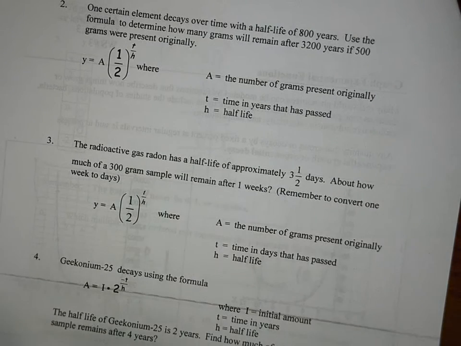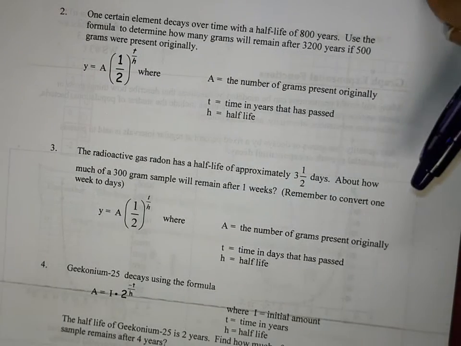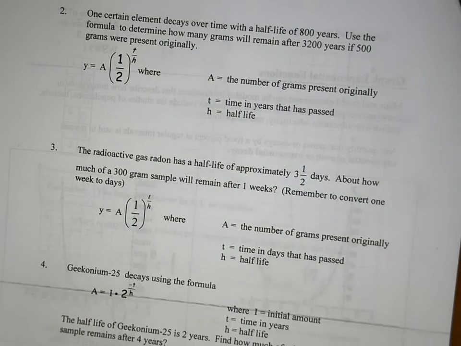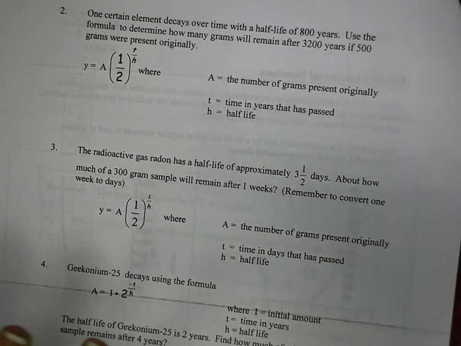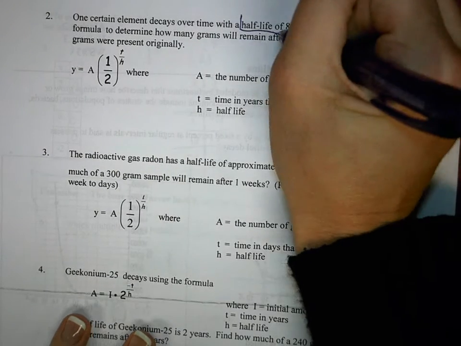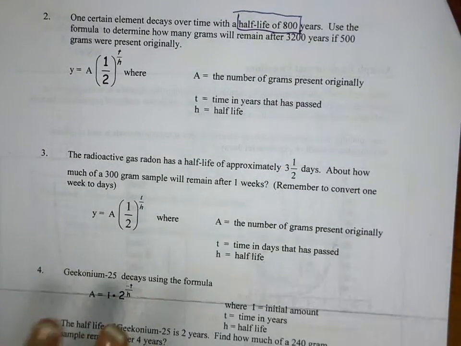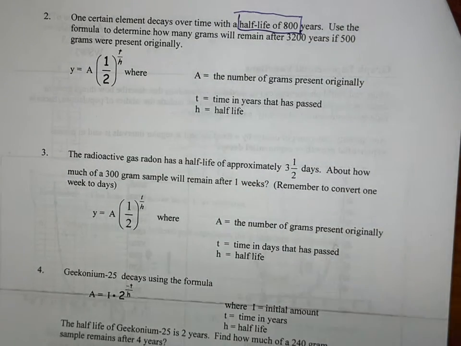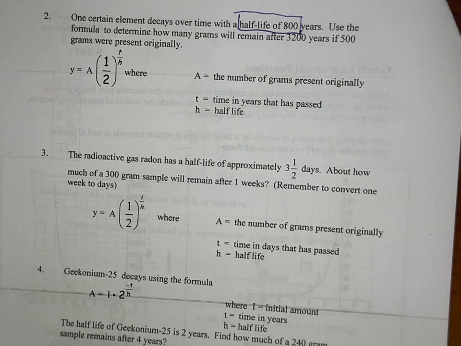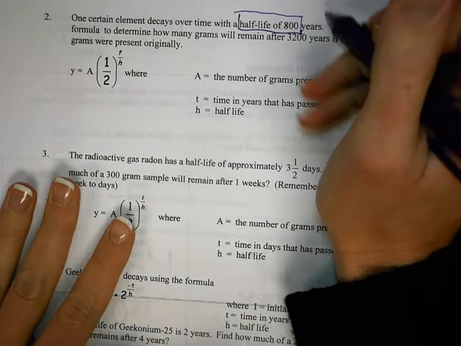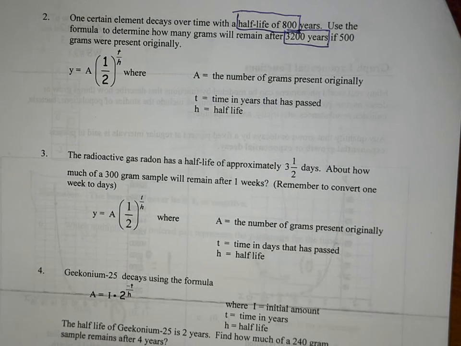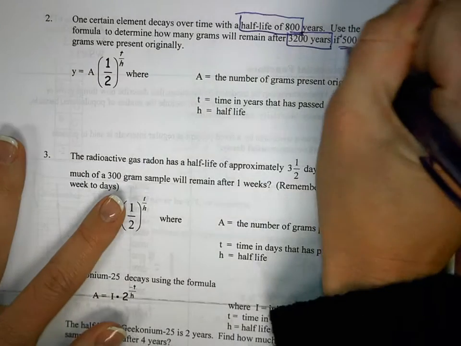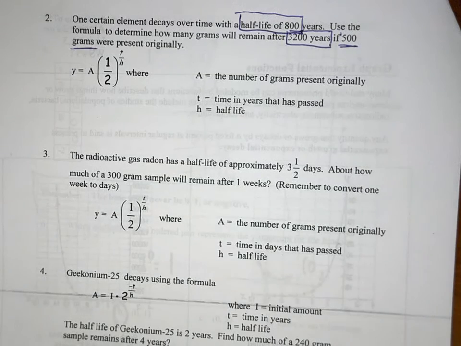Example 2. We're going to practice, okay? So we're going to do this one together, and then you're going to try the next one on your own. So, one certain element decays over time with a half-life of 800 years. Notice how I would use a highlighter, circle, underline, all the important stuff, so that you can go back and find it. Use the formula to determine how many grams will remain after 3,200 years if 500 grams were present originally.